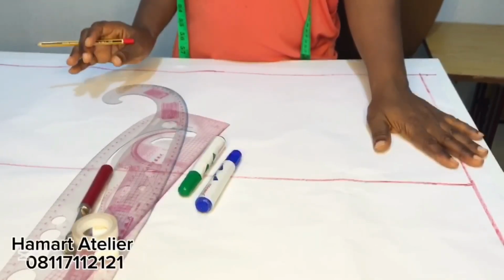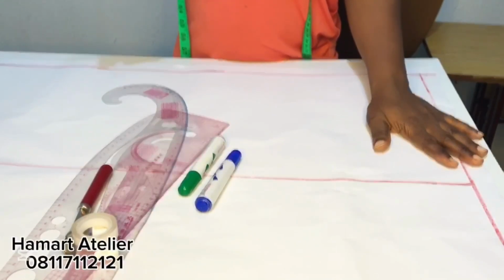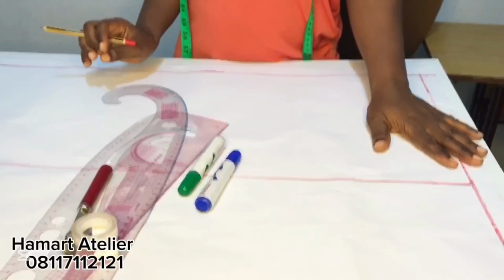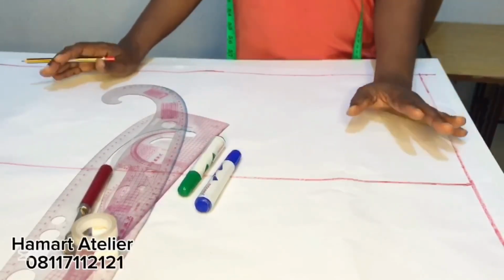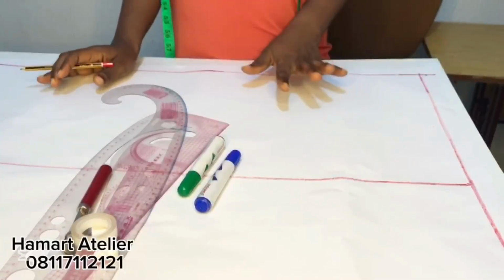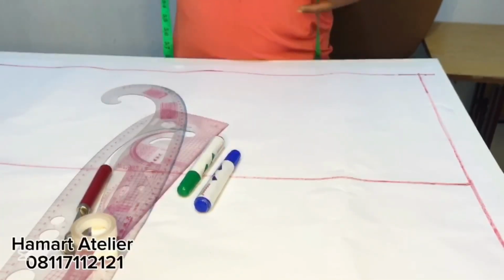I'll be using the easiest method ever to draft this pattern, so that even if the corset has been looking so difficult for you, this class will make it very easy for you, okay? All I need from you is to pay attention. Right now, I'll show you how to draft a full scale block. From that full scale block, we'll alter to a corset and a playsuit, bodysuit, sorry.